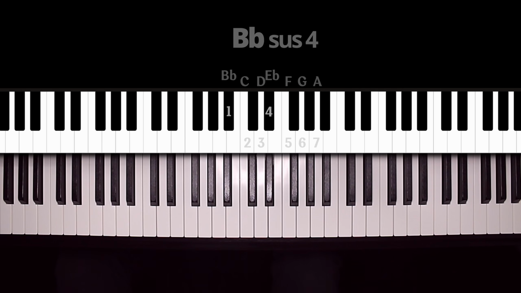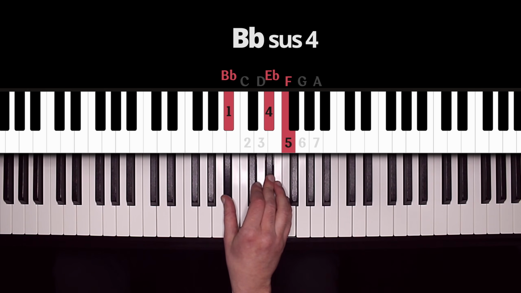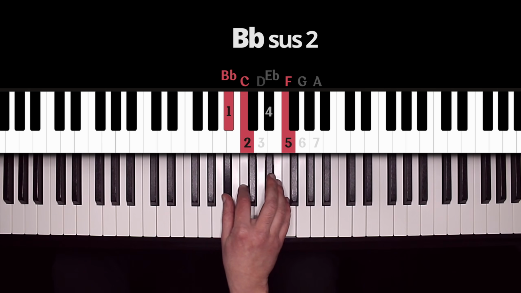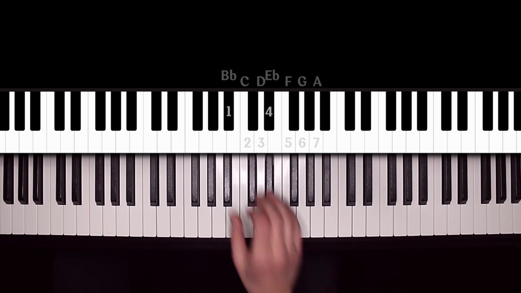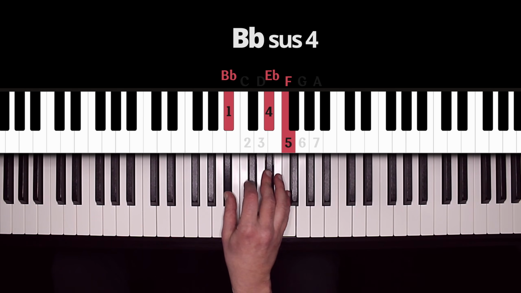If you want to play a B flat sus4, you use the first, fourth, and fifth degrees of the scale. And to play B flat sus2, you use the first, second, and fifth notes of the scale. And this of course applies to any key. Or you can simply take a B flat major chord, and now you move the third to the fourth note, or you move it to the second note.